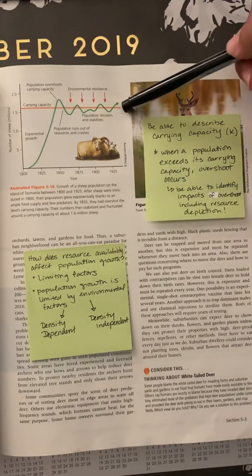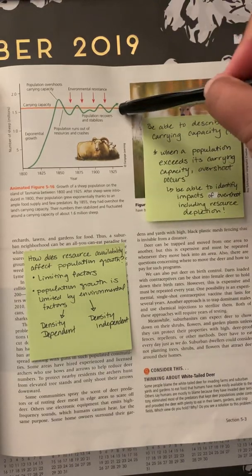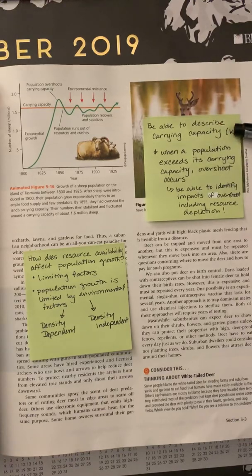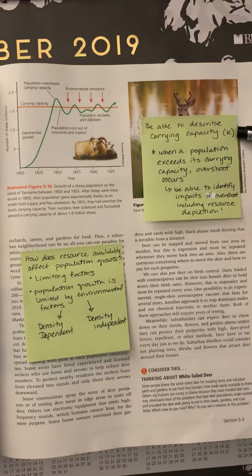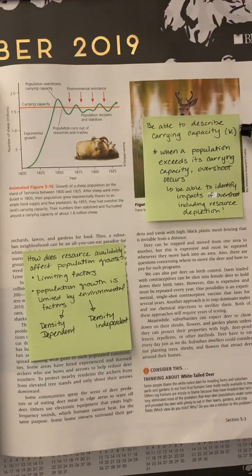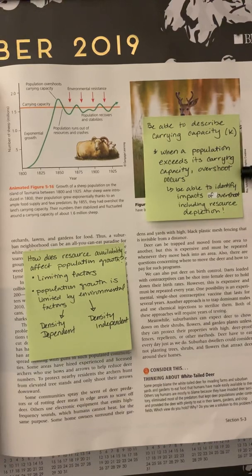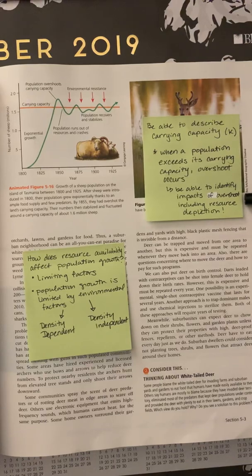So when we see carrying capacity, and I'll talk about it again in the next video, make sure you're able to describe what carrying capacity is. Know that usually carrying capacity in equations and things is identified with a K. When population goes past its carrying capacity, it's called overshoot. And remember, you should be able to identify what the impacts of overshoot are. A big one, of course, is going to be resource depletion.